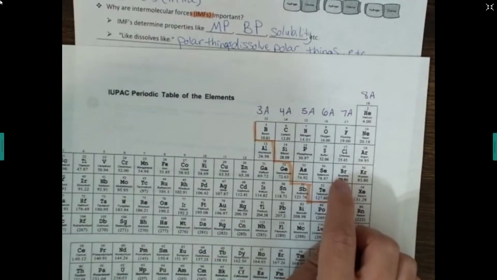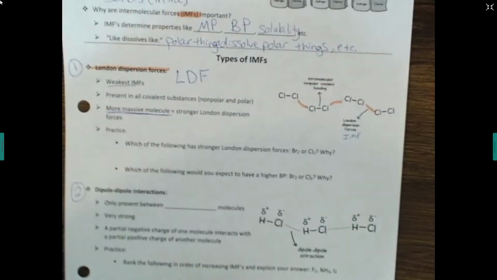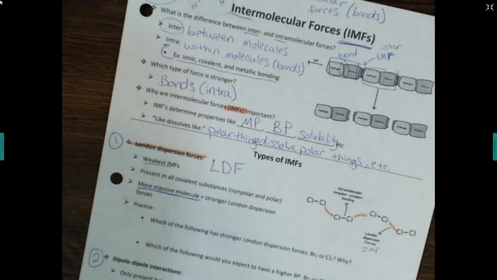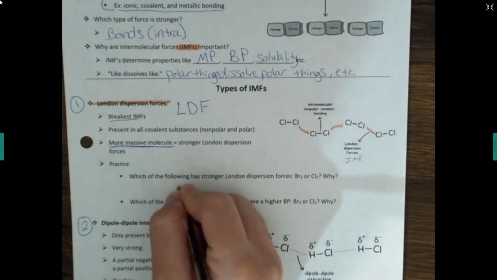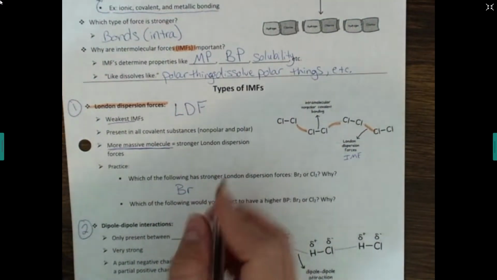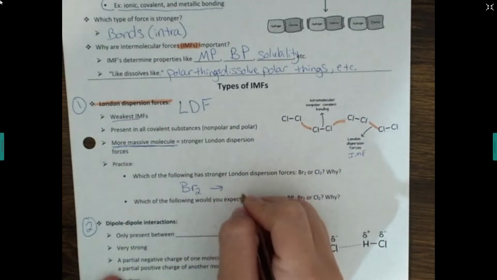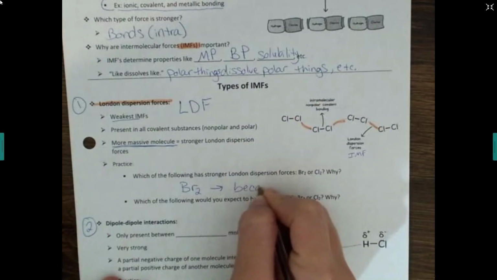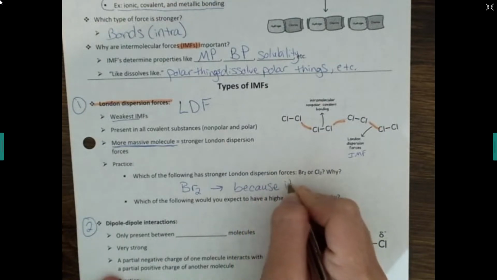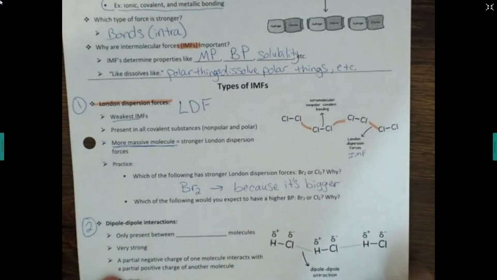It also has more electrons total, and it has a larger mass. So all things considered, bromine is bigger. So because bromine is bigger, it's going to have stronger London dispersion forces. We say because it's bigger.